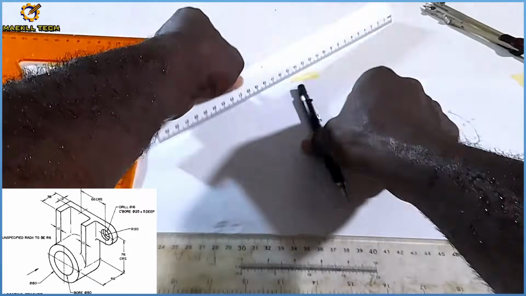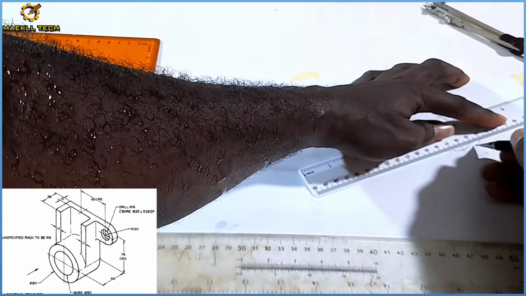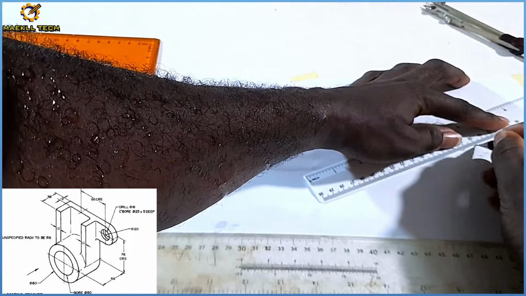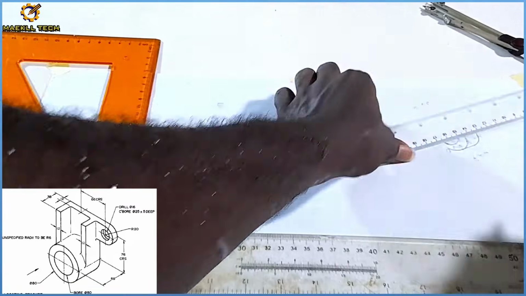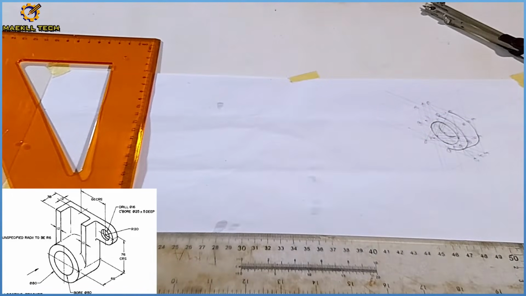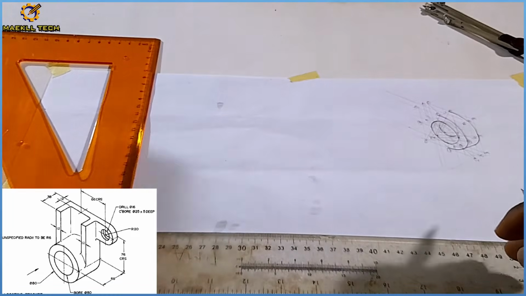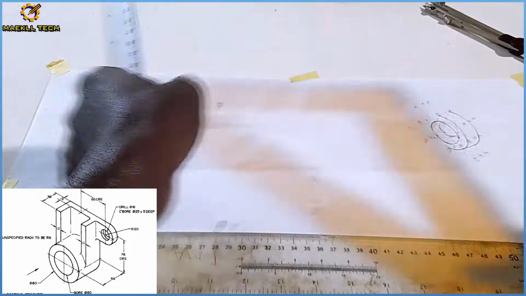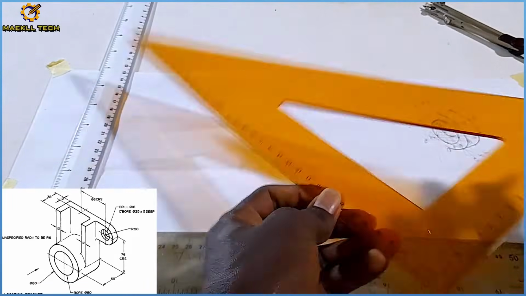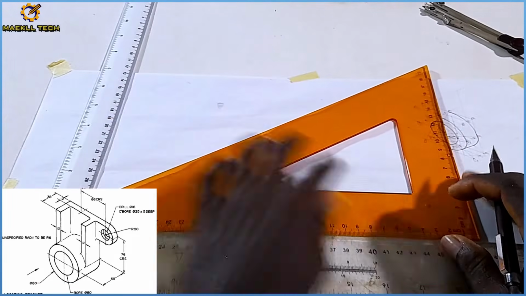So after drawing that, I'm going to pick my ruler from this junction to this junction and connect them. Tick. Okay, and that gives us that area. So settling that area, I'm going to locate the midpoint of this area here.